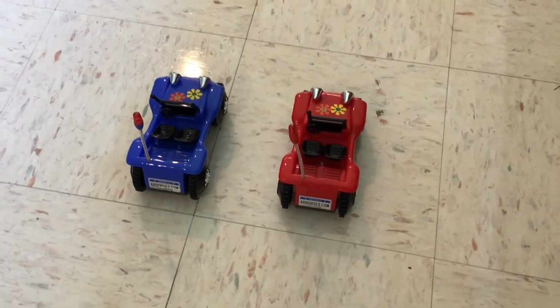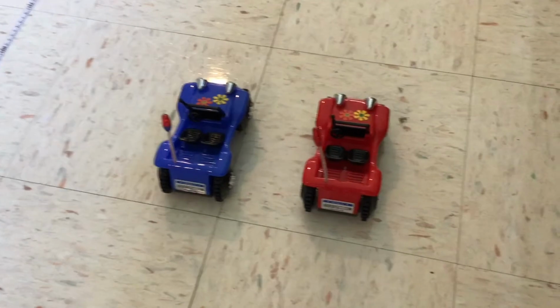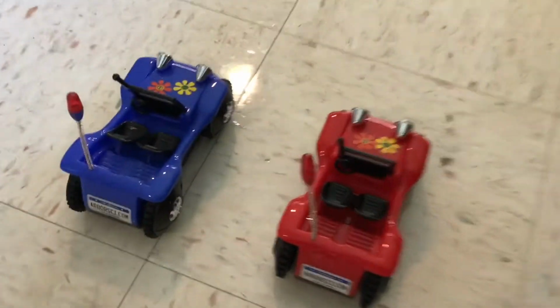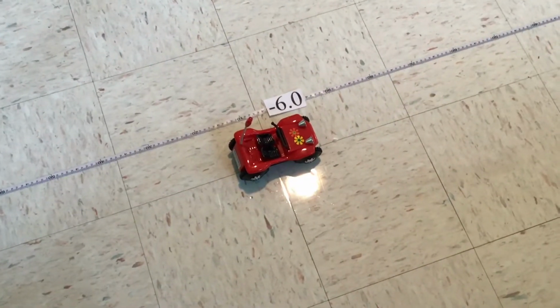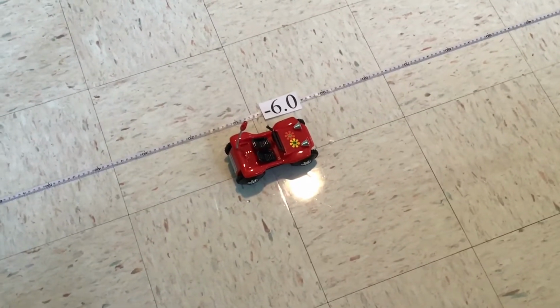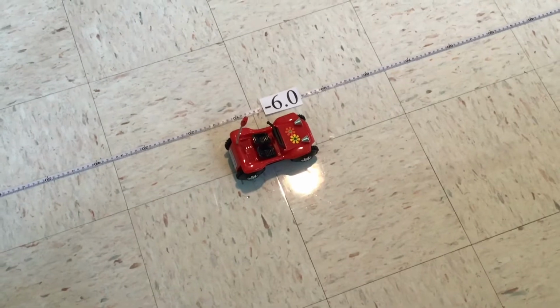All right, we have two little battery-operated dune buggies that we're going to use to run along the number line. And they are different speeds. You have the blue car and the red car, and obviously the red car is a lot faster than the blue car. Okay, so we're going to run our two buggies with different starting positions in different directions.